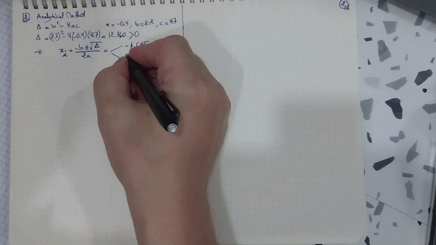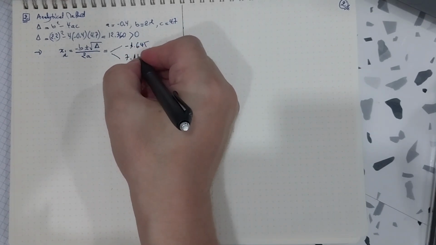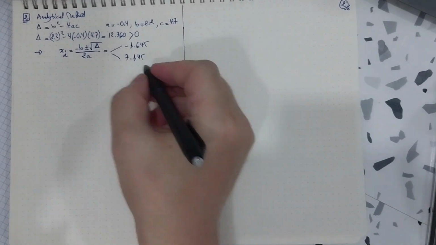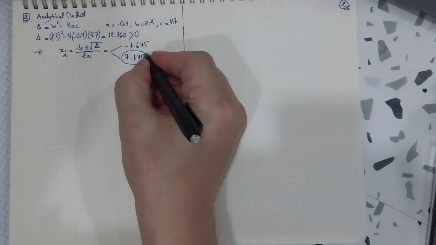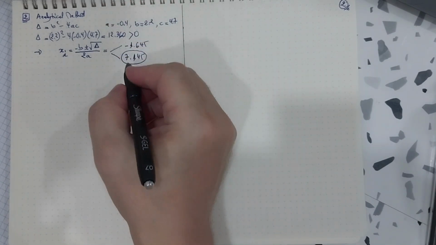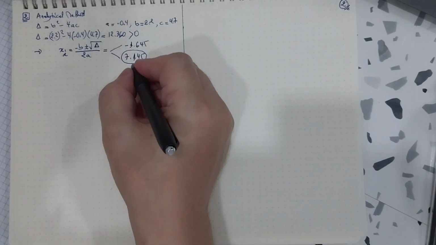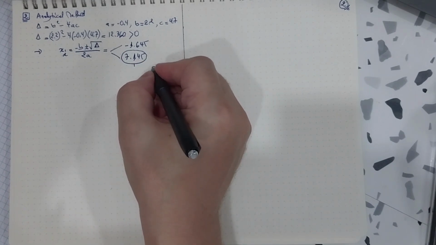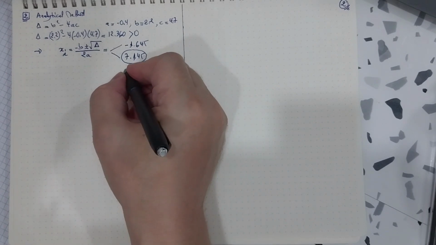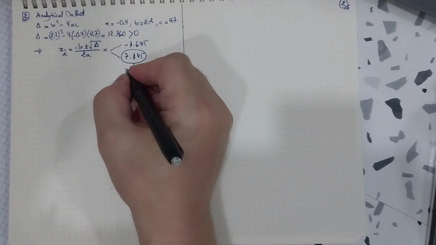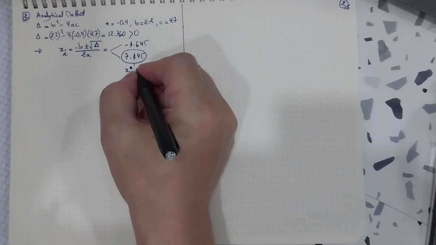And with plus, we find 7,145. So our solution is close to this root. The equation actually has two roots, but because we have chosen the interval 5, 10, we got the exact root in this interval.